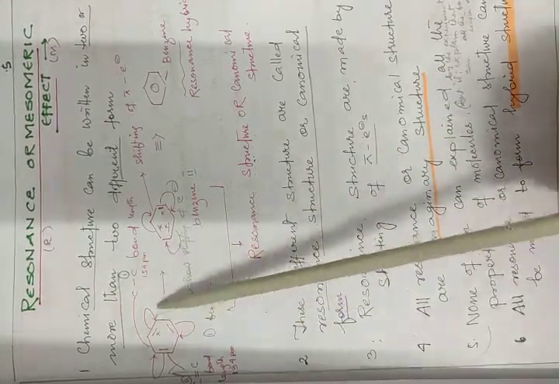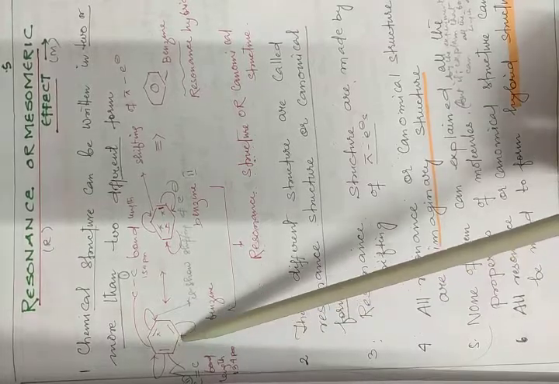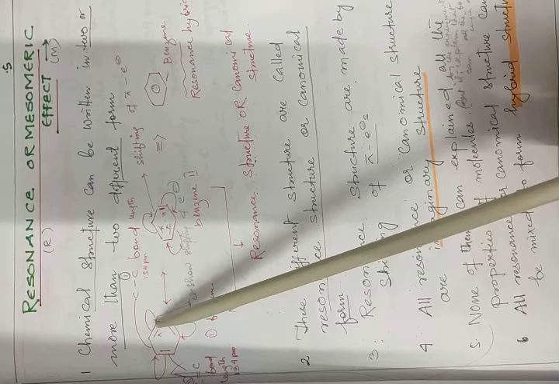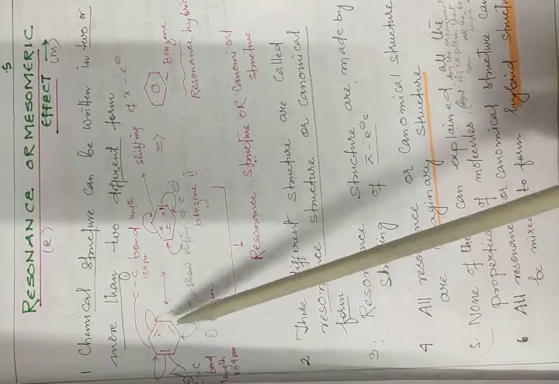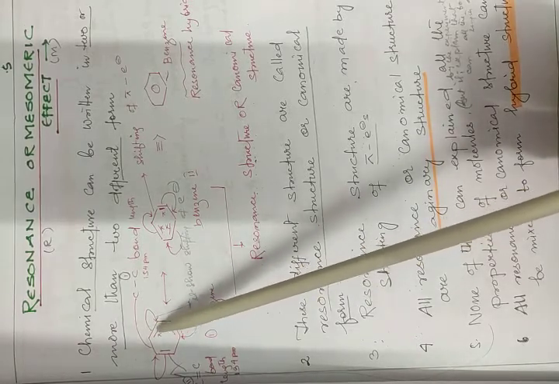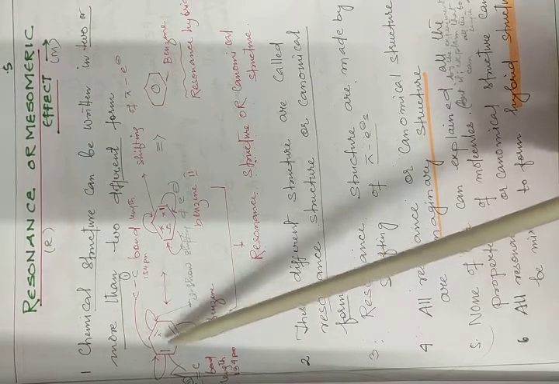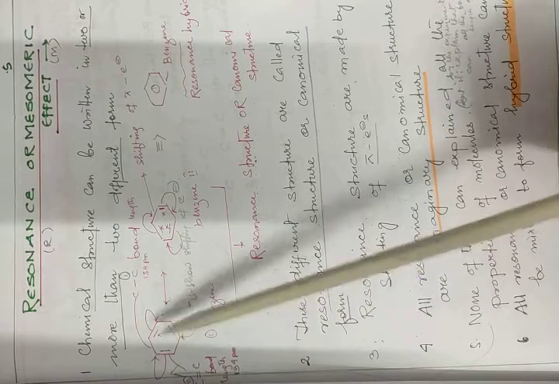Here this is benzene, we already know the structure of benzene. In the alternate positions, double bonds are there. So here one pi bond is there, another pi bond also, and another pi bond also. So that means three pi bonds are there.